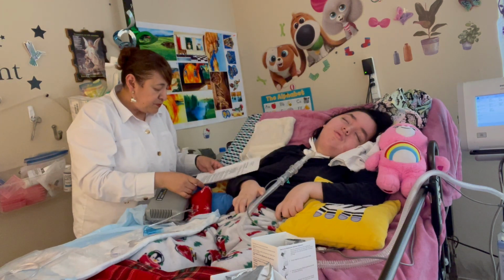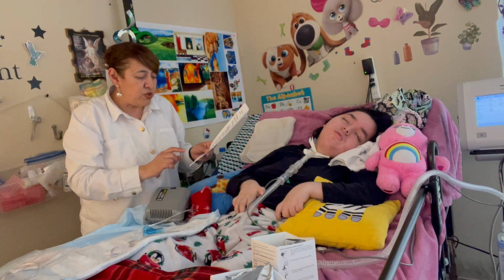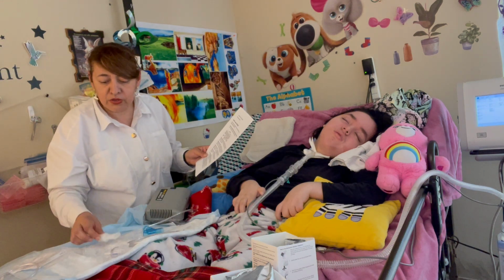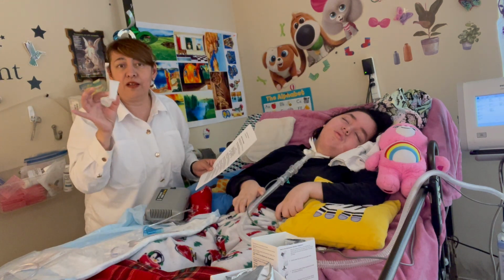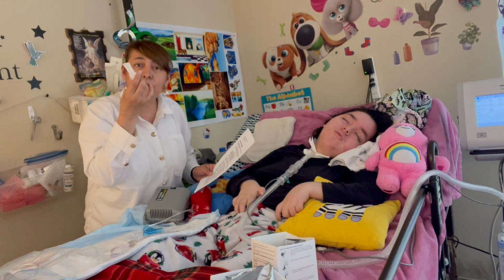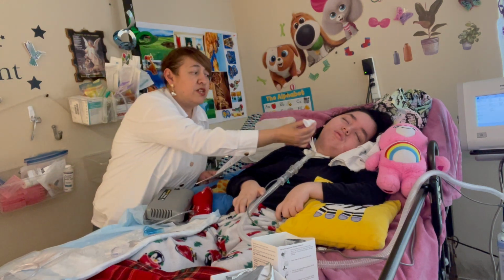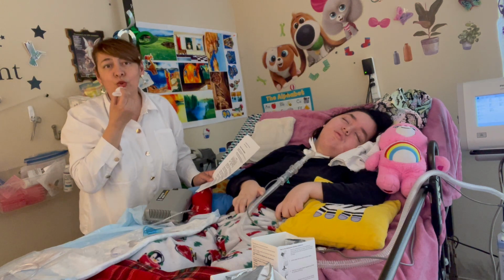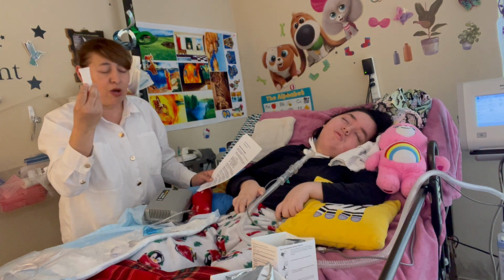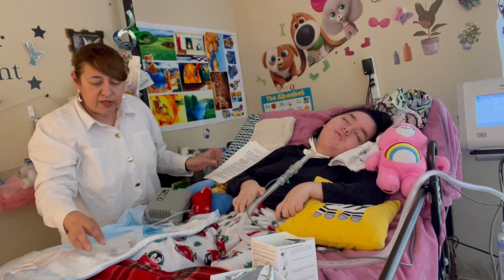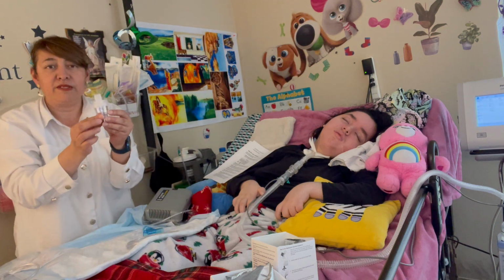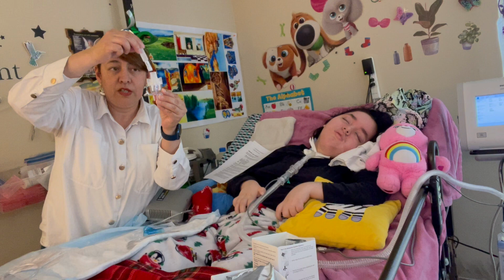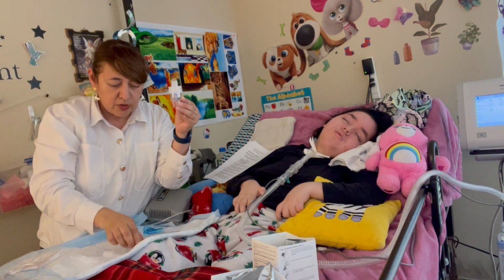Okay. It says here that you can place the mouthpiece. I'm going to explain the names of each item, but this is the mouthpiece. She doesn't use it because she's not able to hold it in her mouth. Okay, so let me introduce you to the piece names. This is the cup. You pour the medication into the cup.